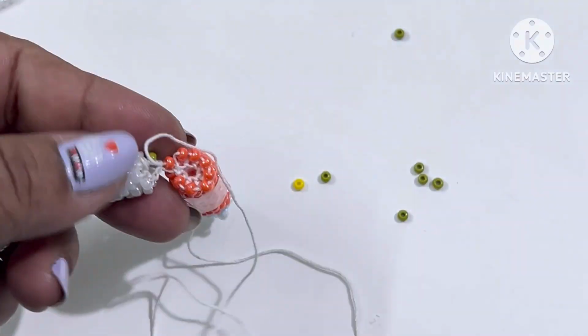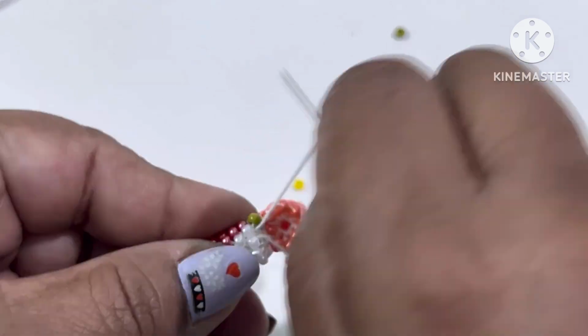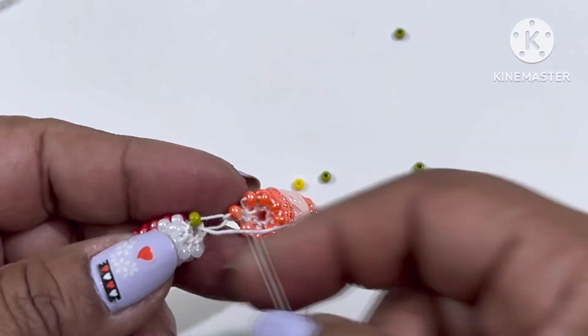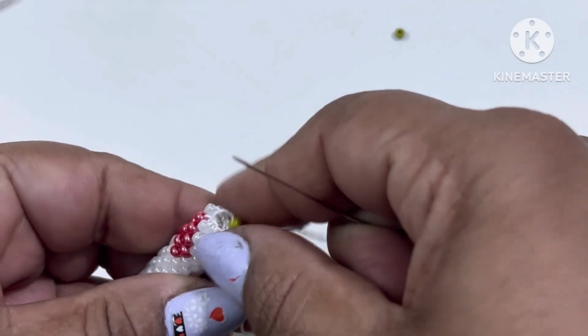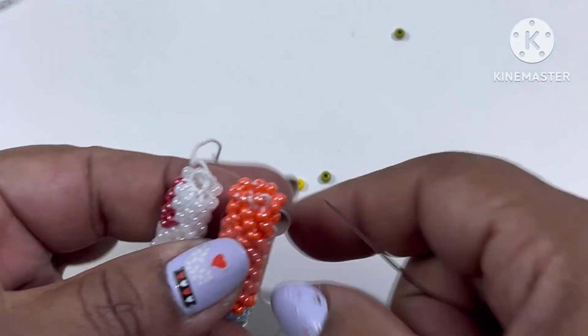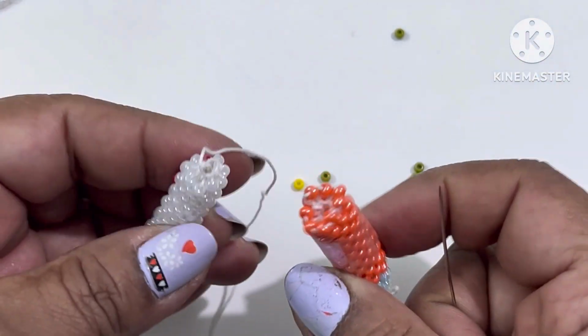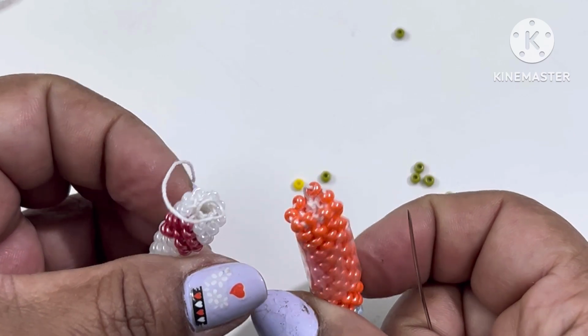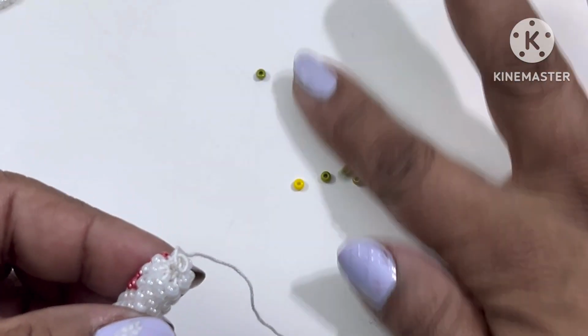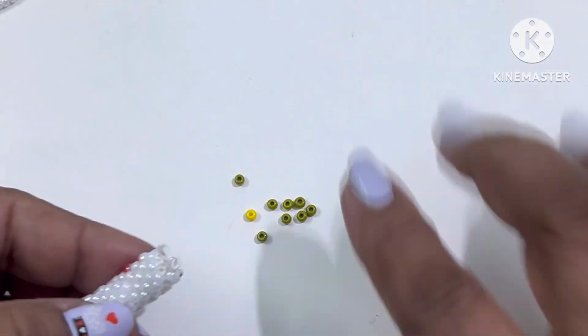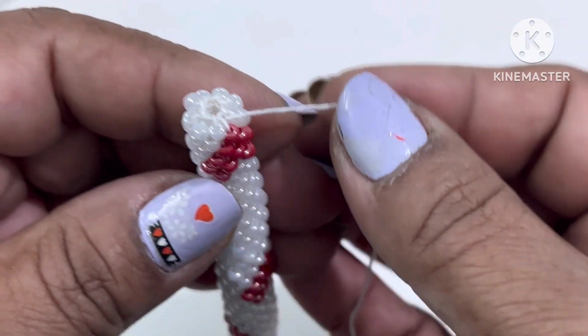When I remove the last bead, you can see I have detached it completely now, and the starter tube can be kept away. And you can see that all the extra 9 beads that I added have come out, and this is the clean finish that we got.